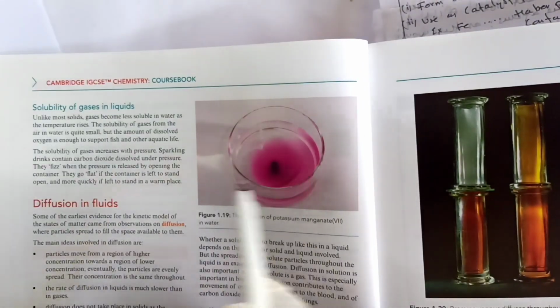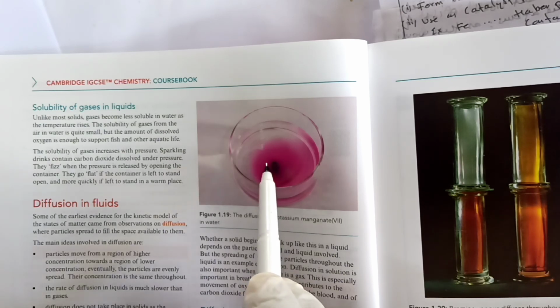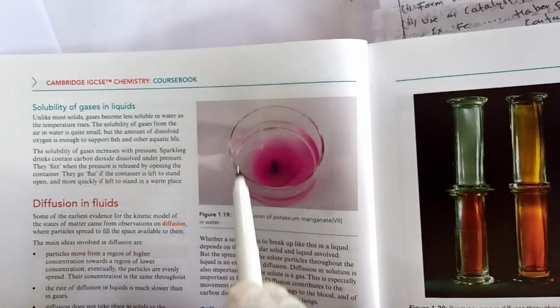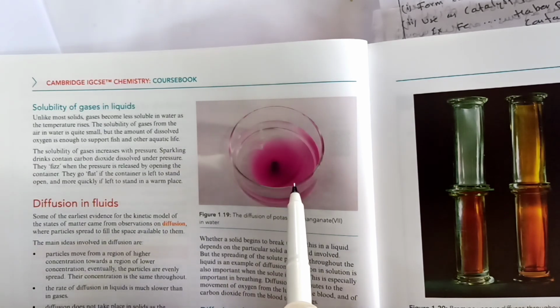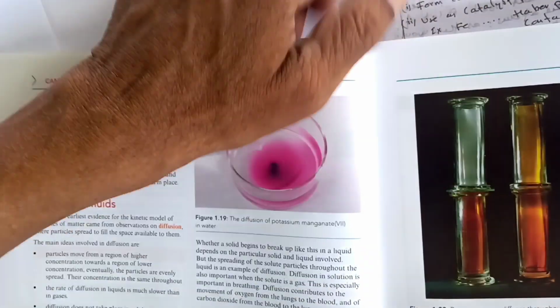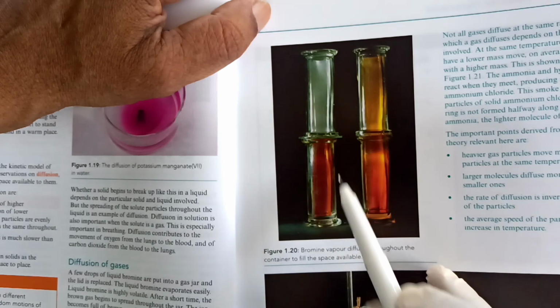This is a liquid, and here we have a piece of permanganate. The particles are leaving the solid and diffusing into the water. So it is a very slow process.